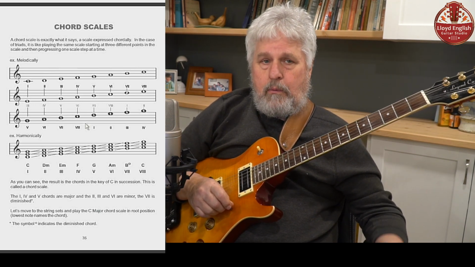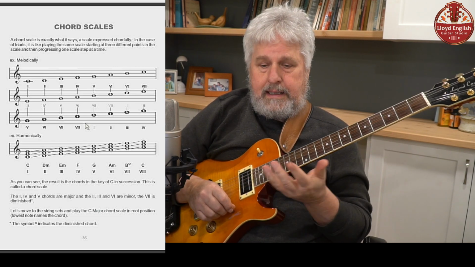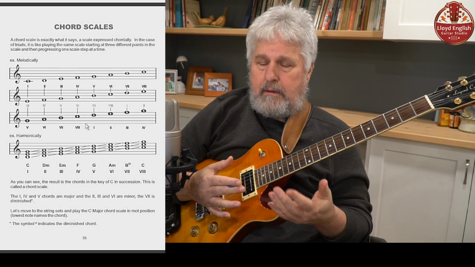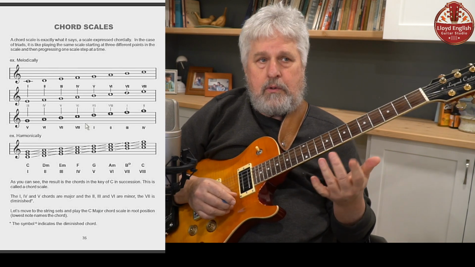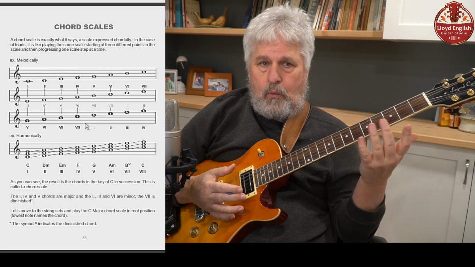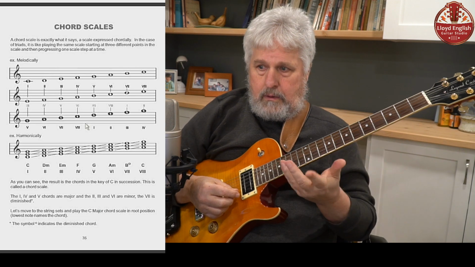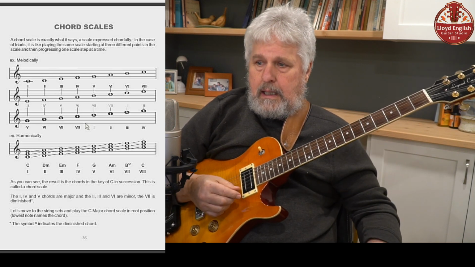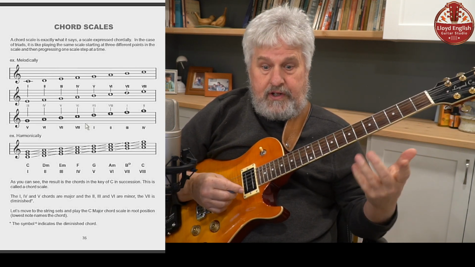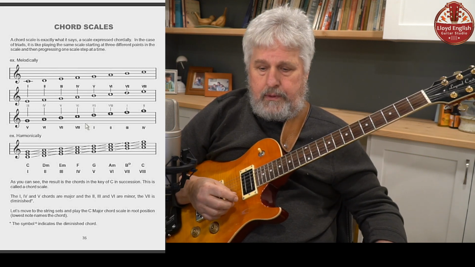Now, when we separate this into string sets, the idea here is sort of a fretboard mechanics. We're trying to sort out the fretboard so that you have a feel for what each of these regions feels like, and each of these chord scales feel like on one string set, and then you can start crossing string sets later.